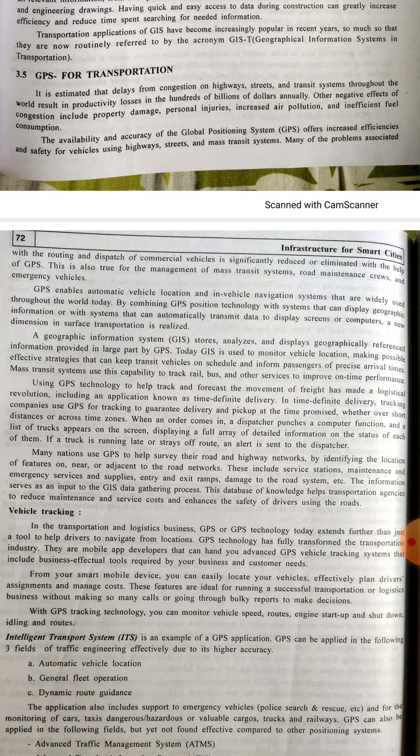By combining GPS positioning technology with the system, it can display the geographic information, or the system can automatically transmit the data and display it on a screen. Like in a car, all of you know about car GPS. GPS gives the exact location with all the information. Now the combination of GIS and GPS gives the exact location and information of the car. And a geographic information system stores, analyzes, and displays the geographically referenced information, provided by the GPS.